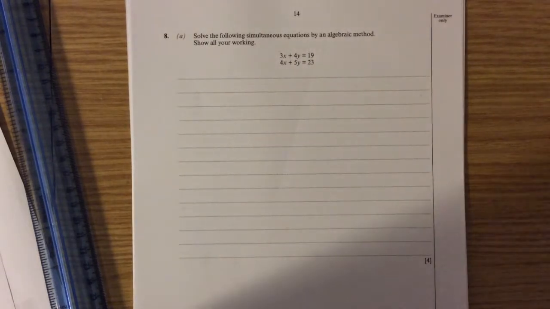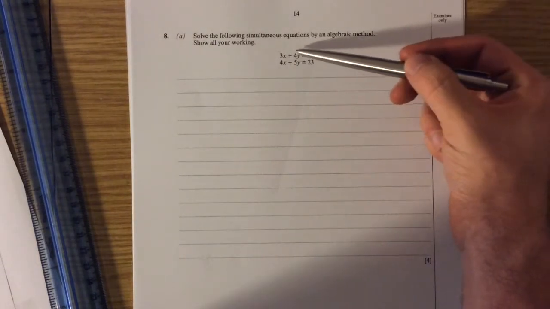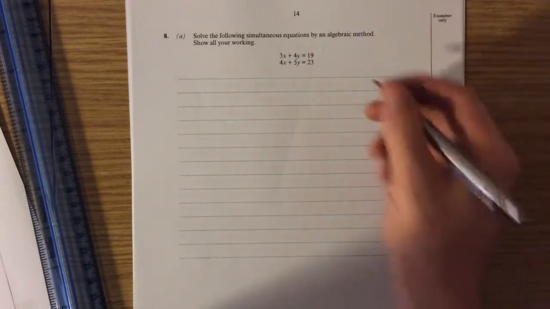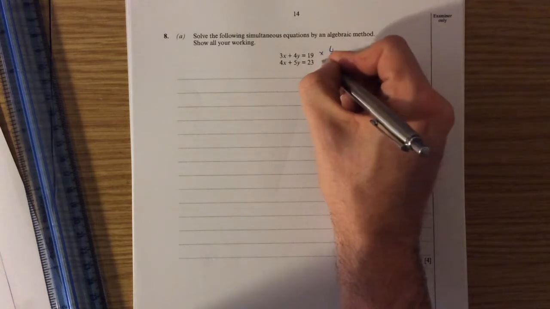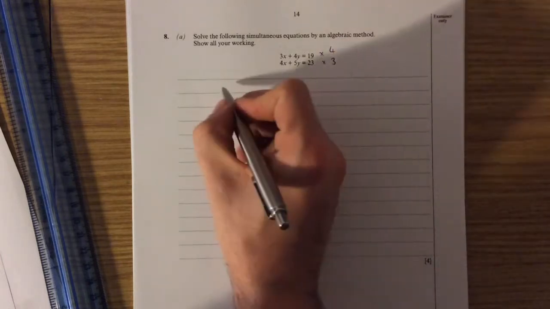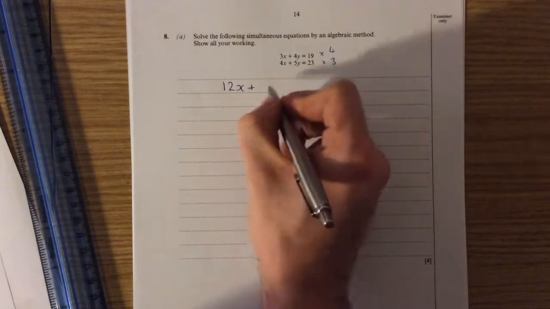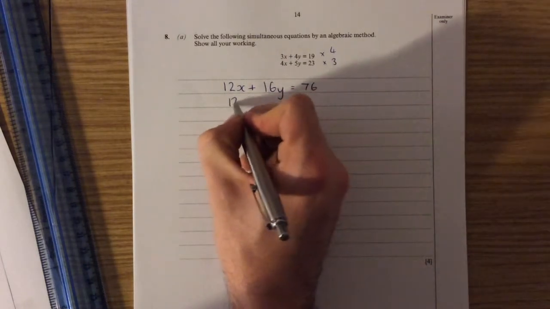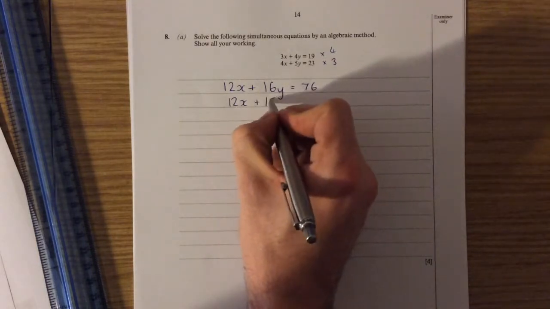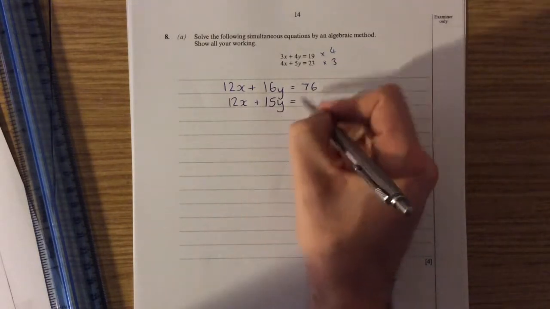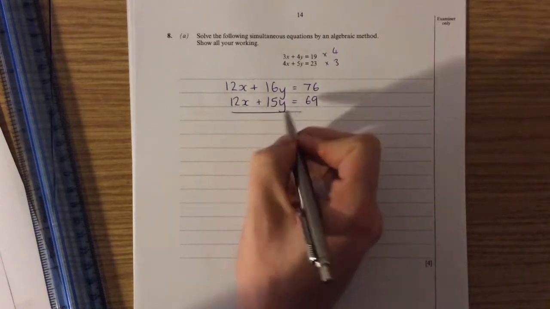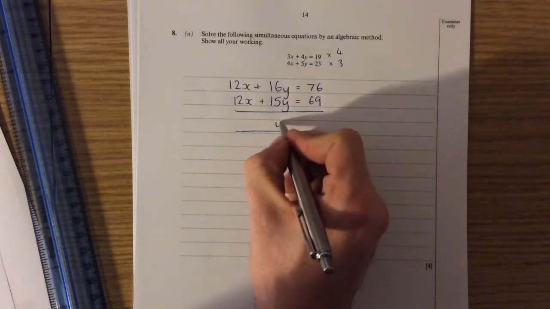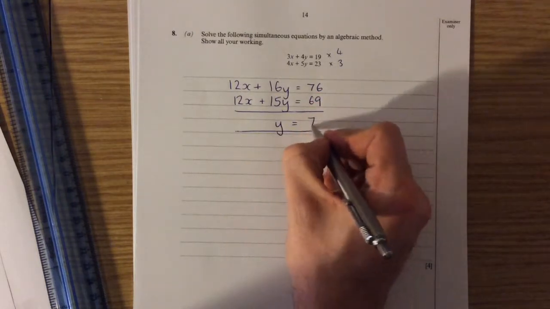Question number 8, simultaneous equations. We need to eliminate either the x or y value from one of the equations by making the coefficient in front the same. I'm going to times the first equation by 4, and I'm going to times the second equation by 3. That will give me 12x plus 16y equals 76, and I will get 12x plus 15y equals 69. When I subtract these equations now, I will get rid of the x's, and I will be left with y equals 76 minus 69, which is 7.